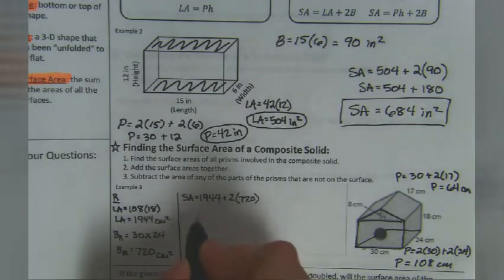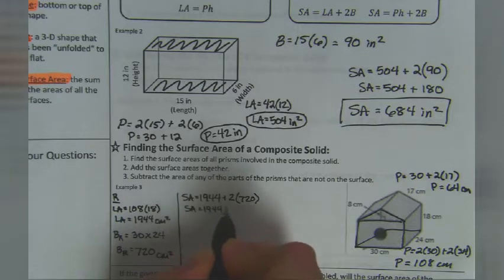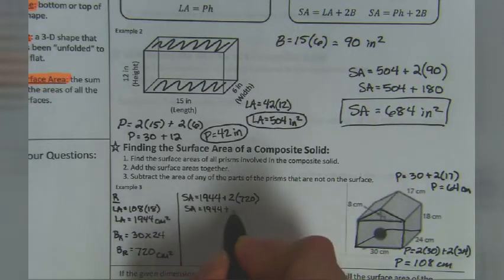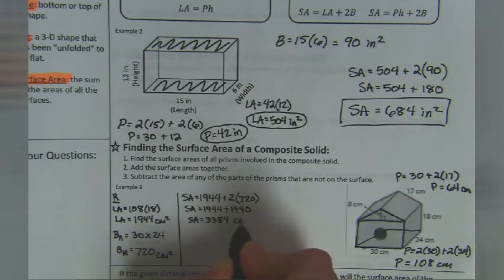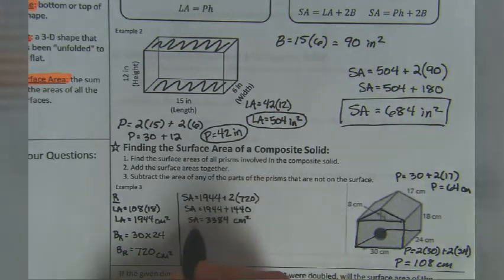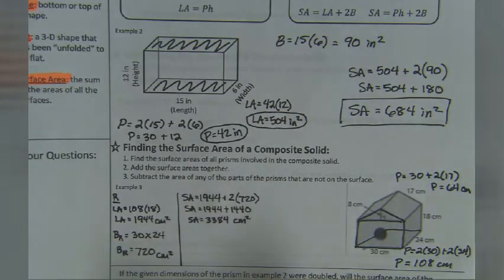And that's going to give me a surface area of, again, 1944. 2 times 720 is 1,440, which gives me a surface area of 3,384 centimeters squared. Because again, area, centimeters squared.